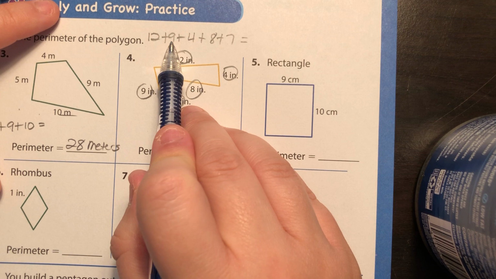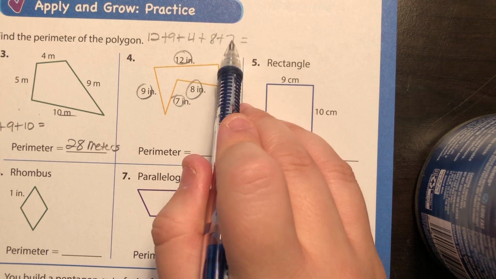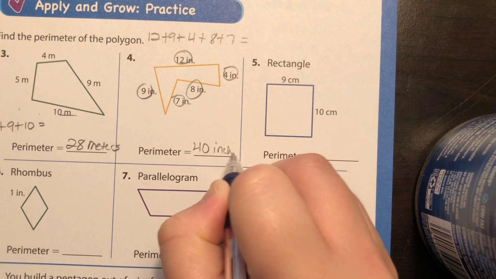12 plus 9 is 21. 21 and 4 make 25. 25 and 8 make 33. 33 and 7 make 40. 40 inches.